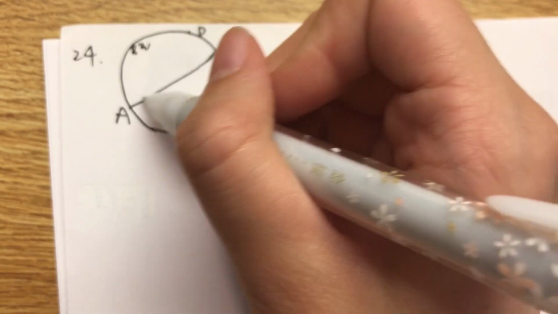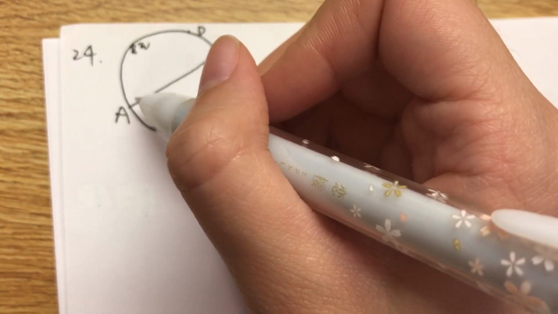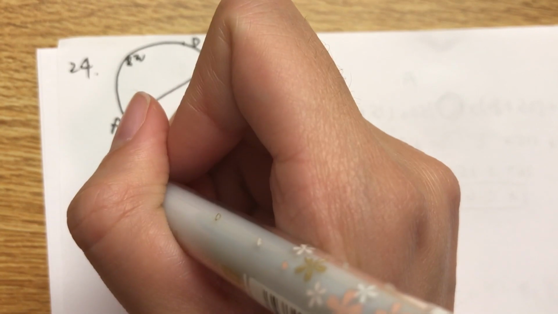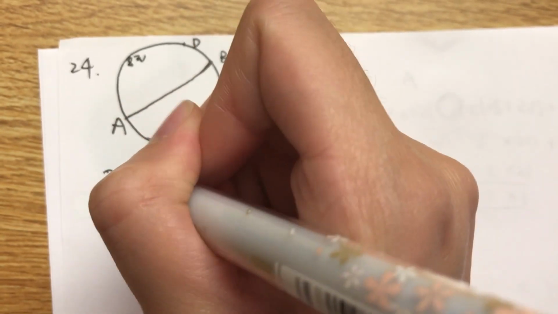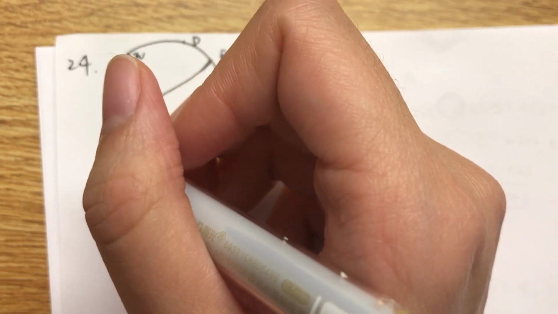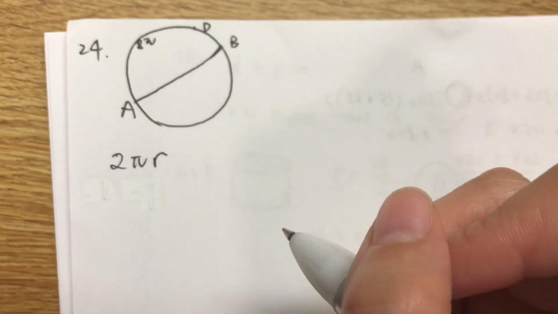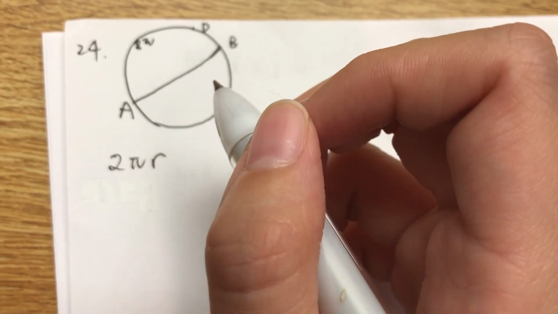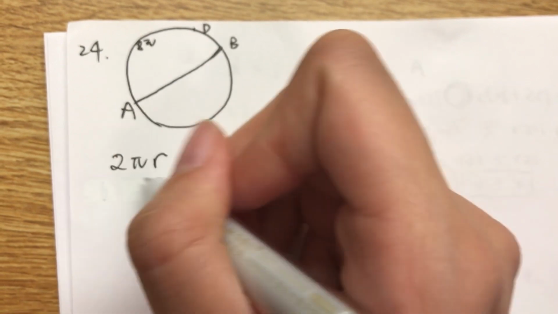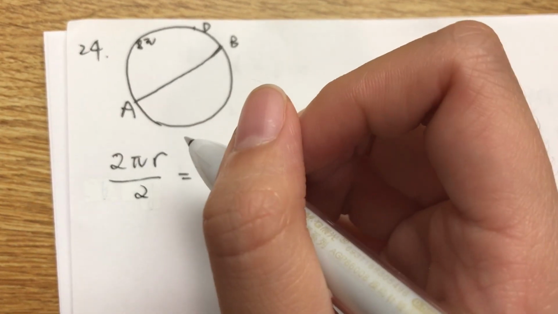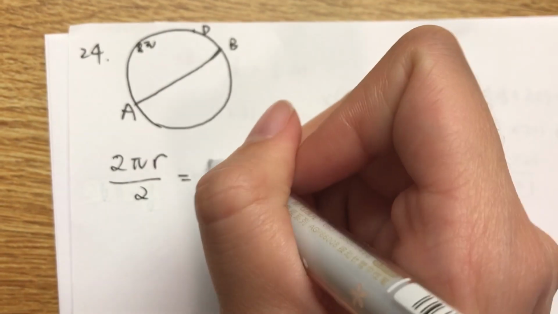From the arc ADB, we notice that this is a semicircle. If you remember, the formula for the circumference of a circle is 2 pi r. This is the formula to calculate the entire circle. Since the known arc ADB is a semicircle, we divide this by 2, and the question tells us the arc ADB is 8 pi.